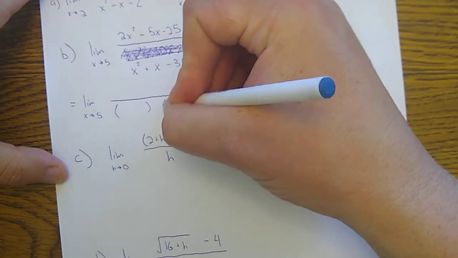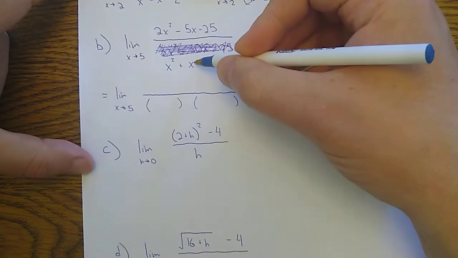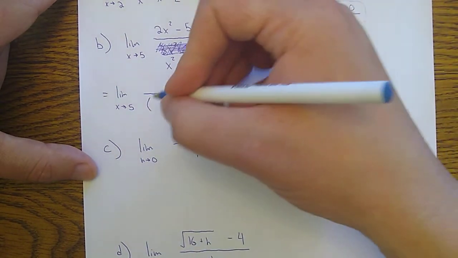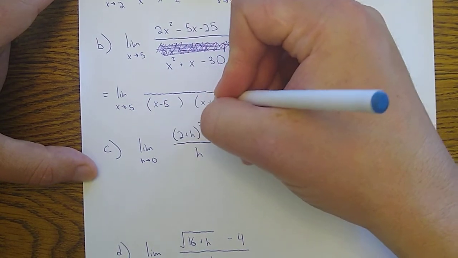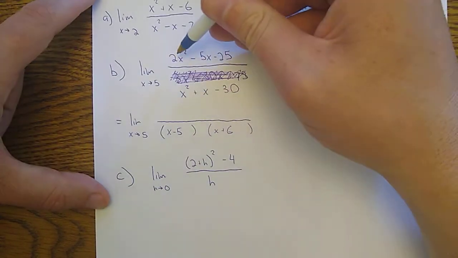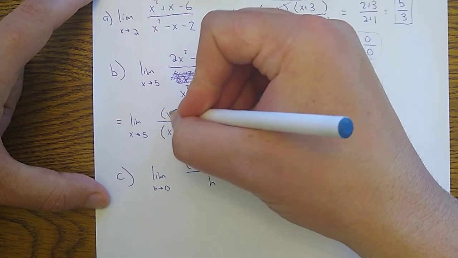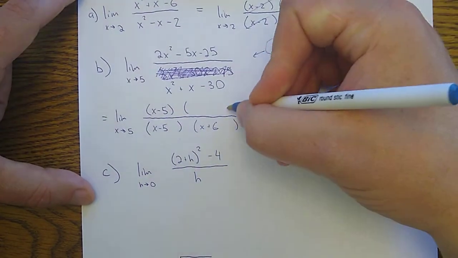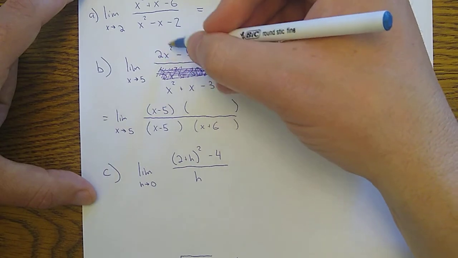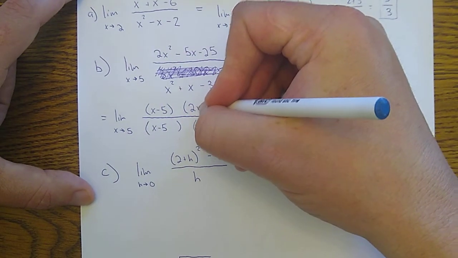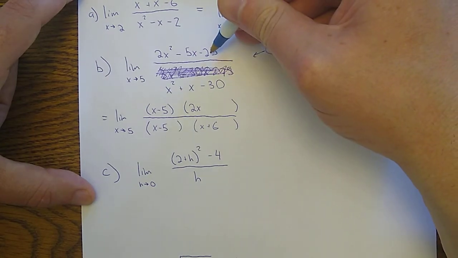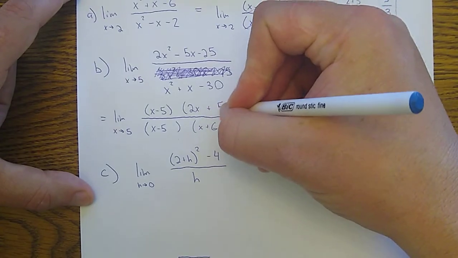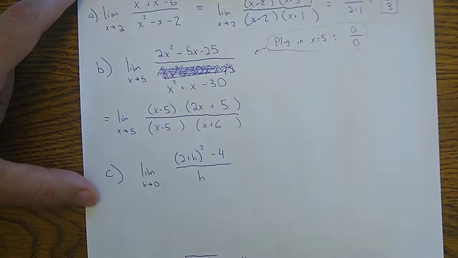So on the bottom, once again, I'm going to guess that one of my factors is x minus 5. And it looks like I can do x minus 5, x plus 6. Now, on the top, I'm also going to guess that one of my factors is x minus 5. But then, how should I do the rest? Well, since I want to get a 2x squared, probably this should be a 2x. And since I want a minus 25, maybe this should be a plus 5, because positive 5 times negative 5 would be negative 25.